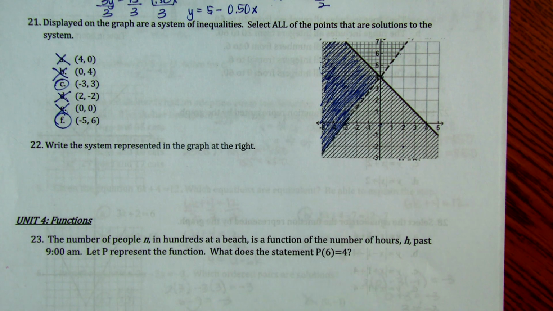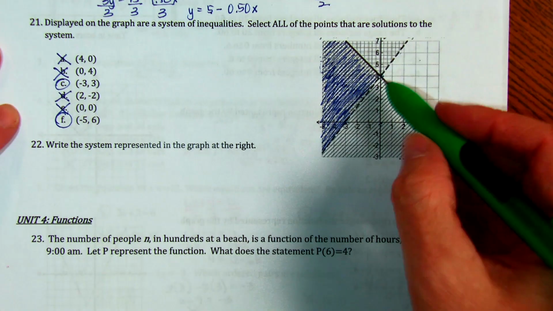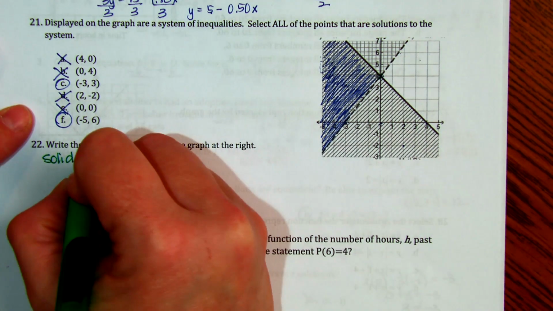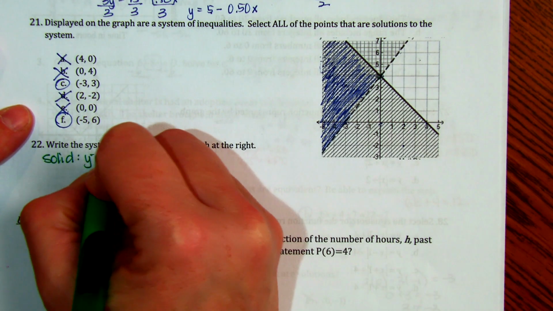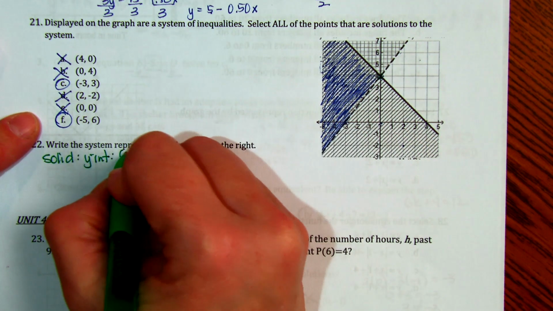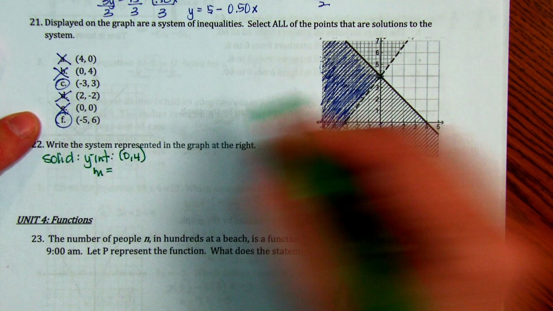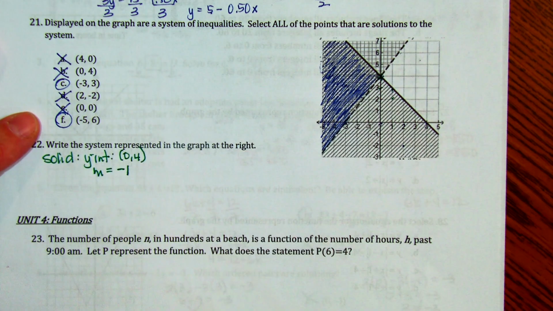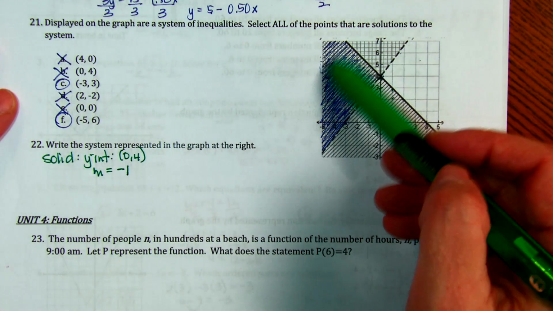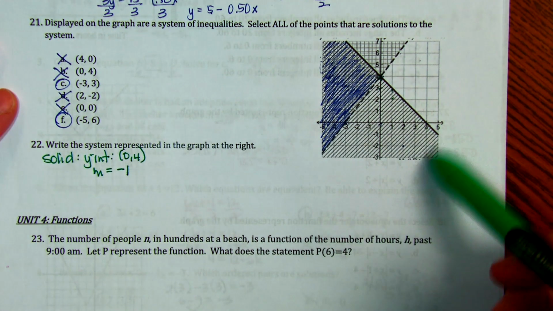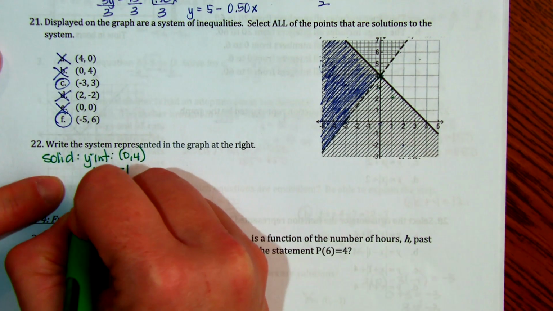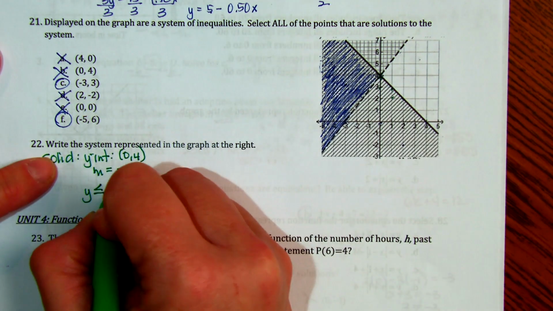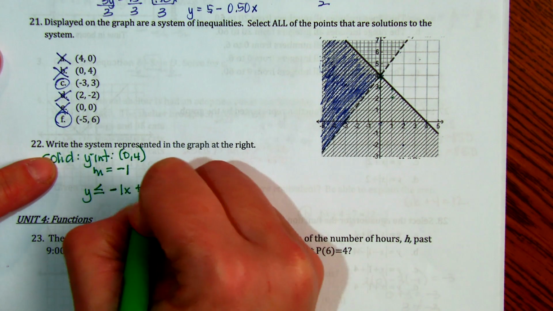So I am going to focus on the solid line first. The solid line has a y-intercept of (0, 4) and a slope of down one to the right one, so it's going to be -1 or -1 over 1. Notice the shading is less than. So I know it's going to be y is less than or equal to, because it has that solid line, slope of -1x plus 4.